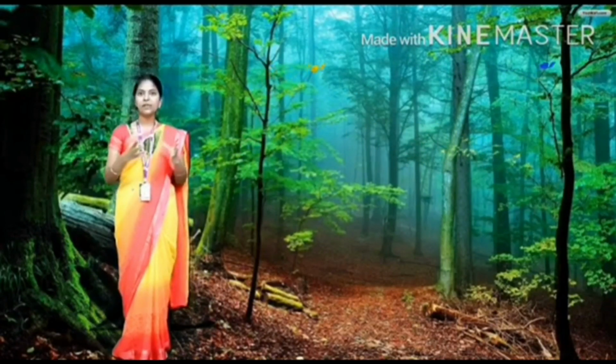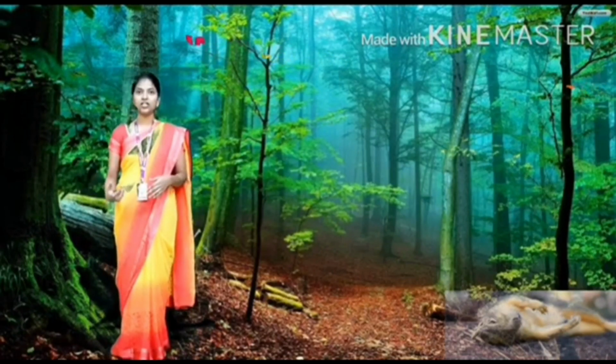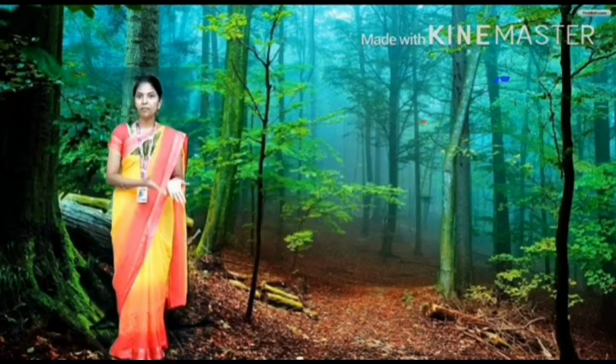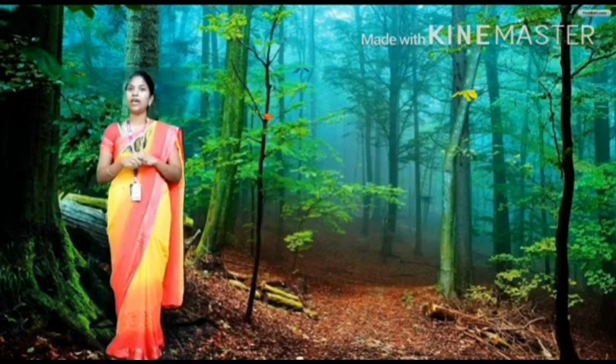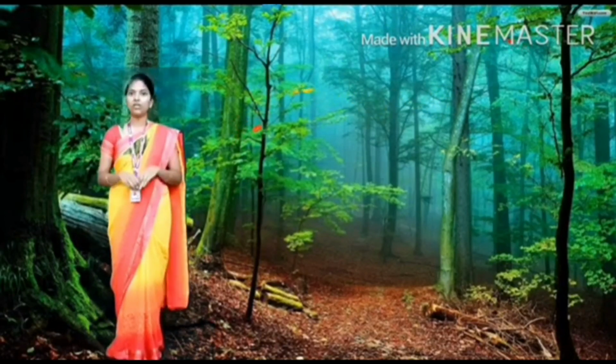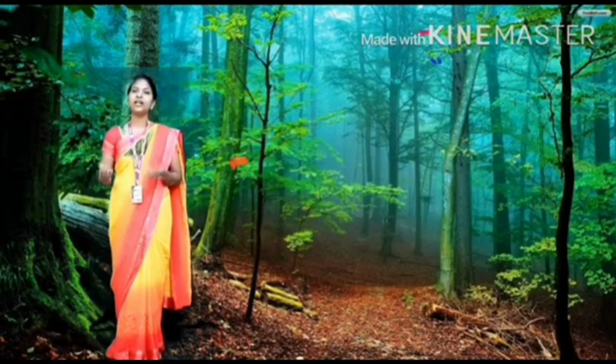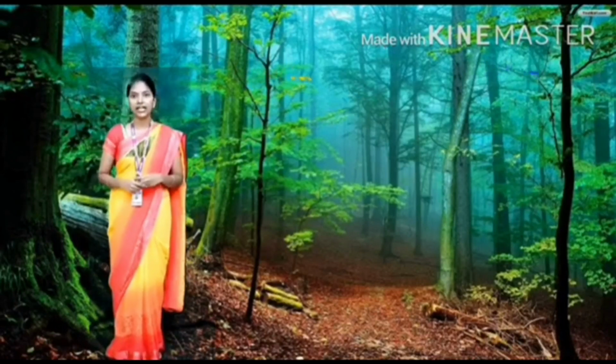So when they see the flesh of a dead animal lying in the forest or jungle, what do they do? They will come and eat it up. So it makes the place clean, right? Yes. So this is the help the scavengers do. They make the place clean where we live, maybe a jungle or desert. It will help the place be clean.